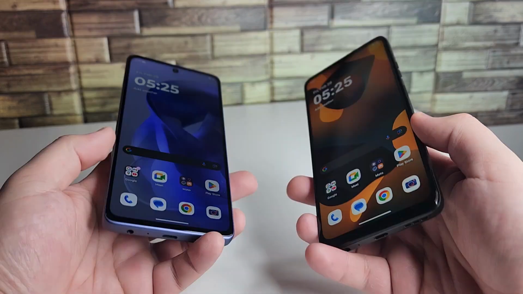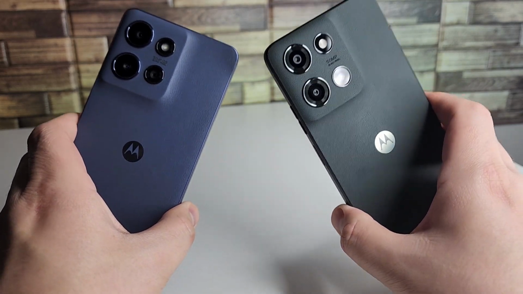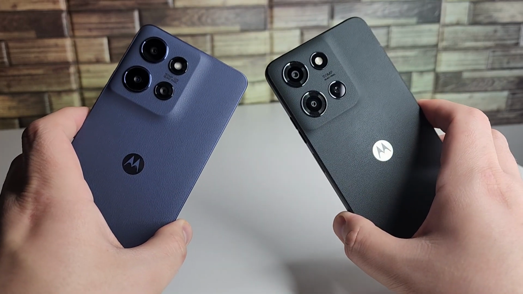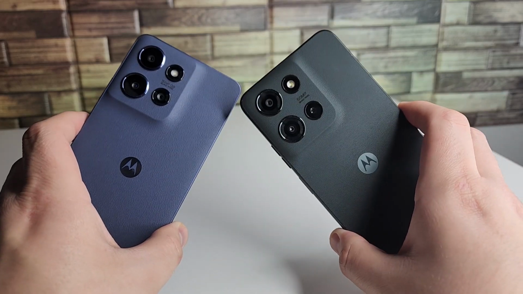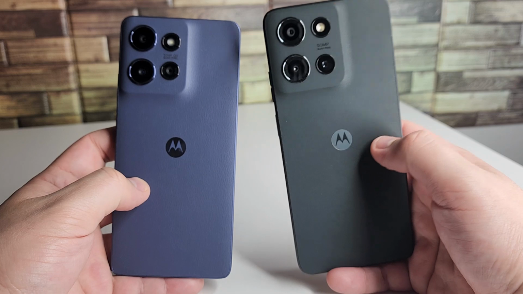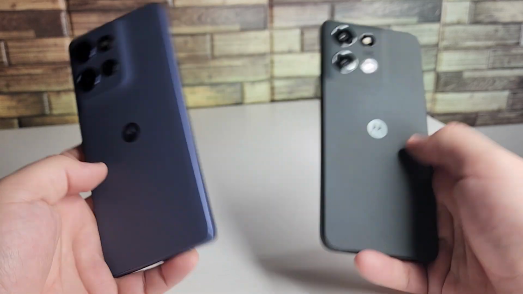As far as the materials used on these devices, both of these devices are going to have that vegan leather material right here, as you guys can see. Very, very comfortable to hold in your hand. Also, both these devices look super classy. They look honestly very, very different from what you get from other devices around this price tag. So I really do like the form factor and the look of these devices.